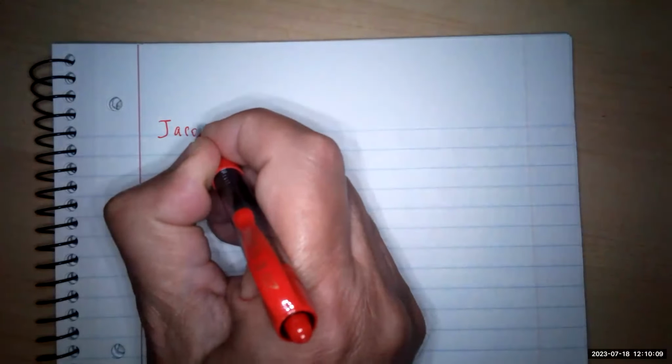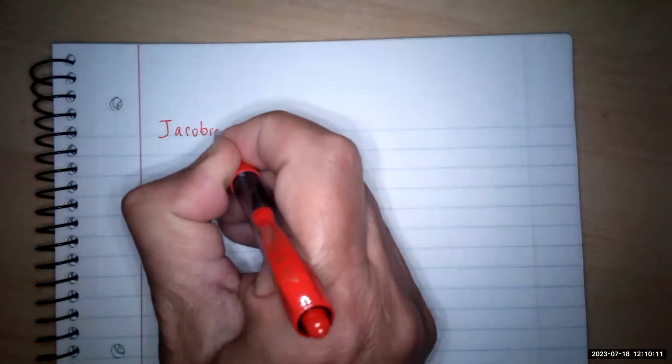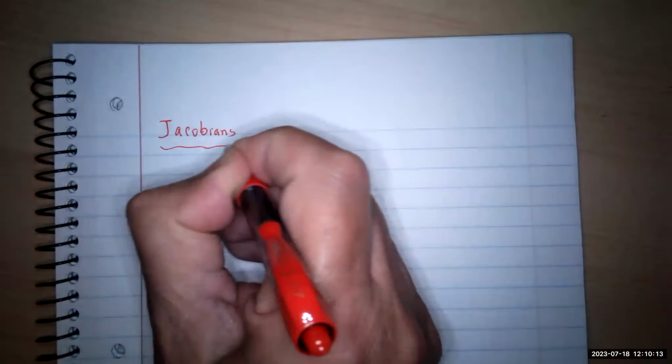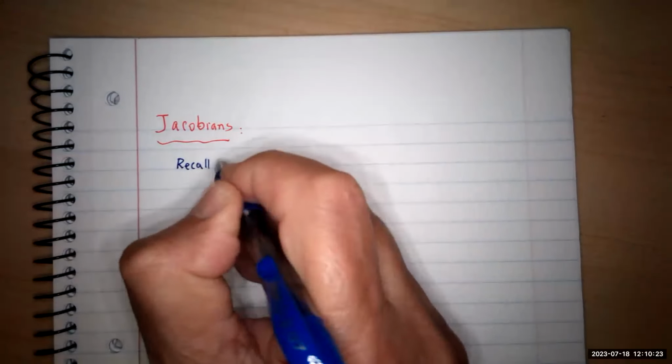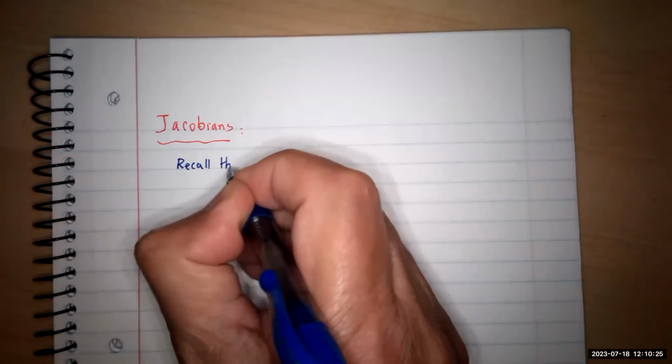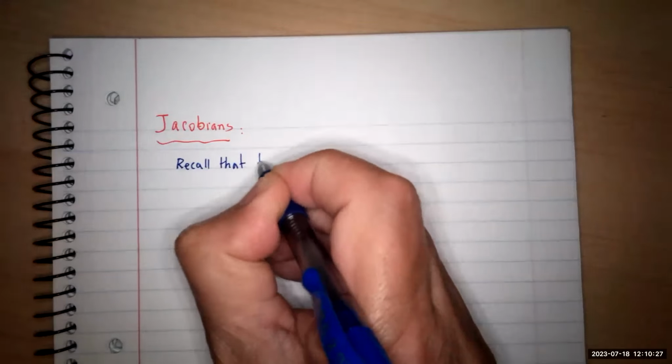You have to know this one by name, Jacobians. So let's see where you need that extra term. Again, we recall the general case for the function of one variable. Recall that the integral.